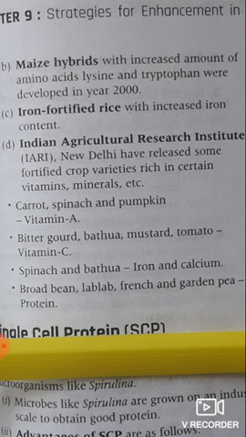In this way the different institutes of our India have developed crops. The Indian Agriculture Research Institute, New Delhi released specific crop varieties which have certain vitamins and minerals. They also released carrot, spinach and pumpkin with vitamin A, meaning they contain the vitamins.